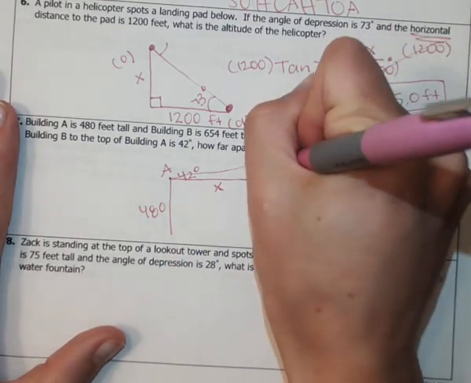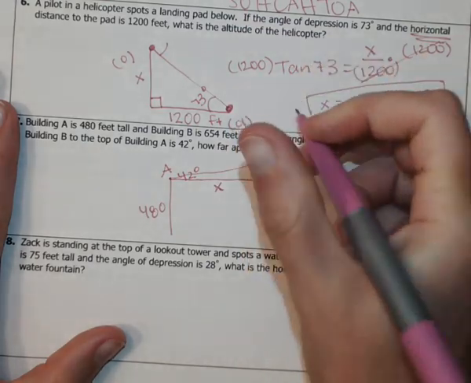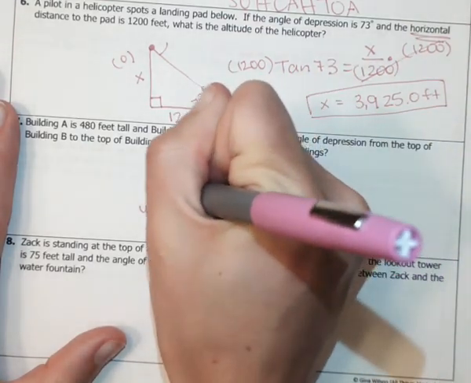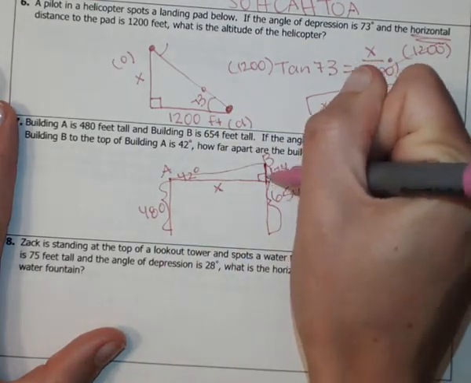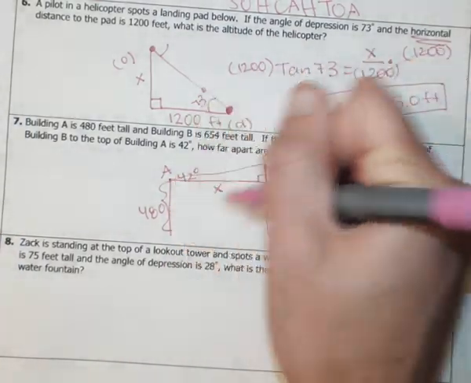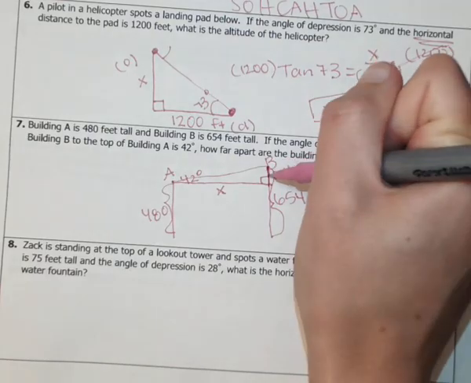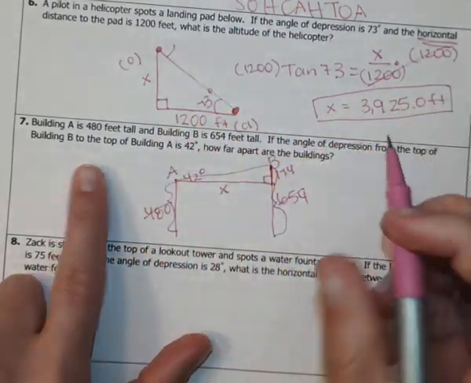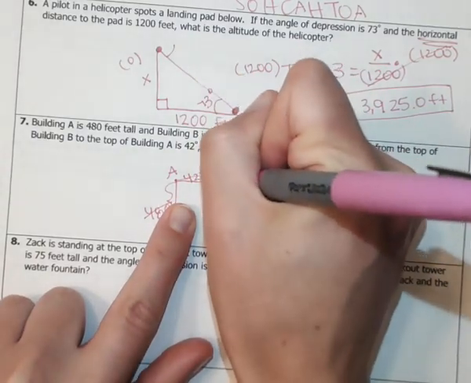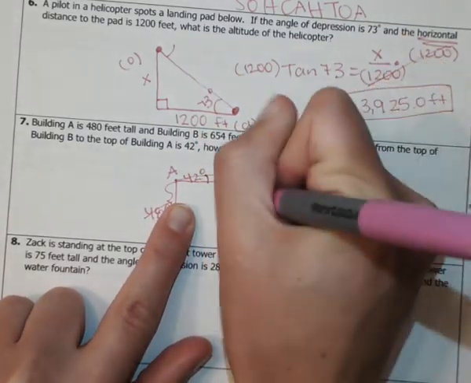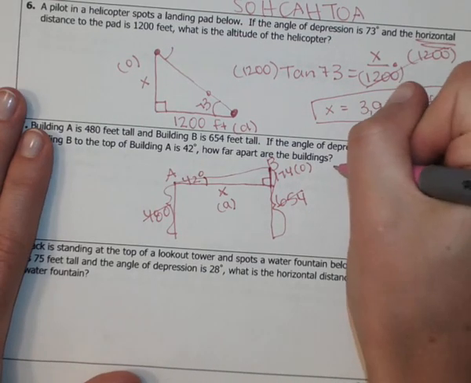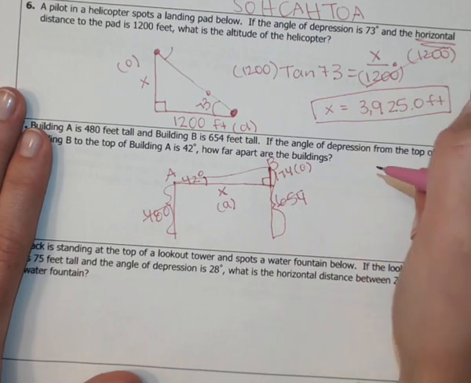That's going to be 174 to give me the rest of this, because this whole thing is 654, and this one's a little bit taller than building A, so I just subtracted out the 480 to see how much was left on top. So now I can ignore these numbers for the rest of the problem using the 42. This is the opposite side, this is the adjacent side. So this one involved an extra step, some subtraction. So we're going to use tangent, opposite and adjacent.